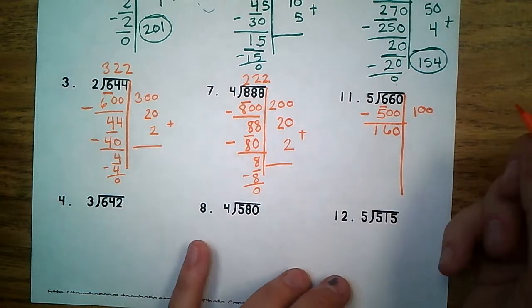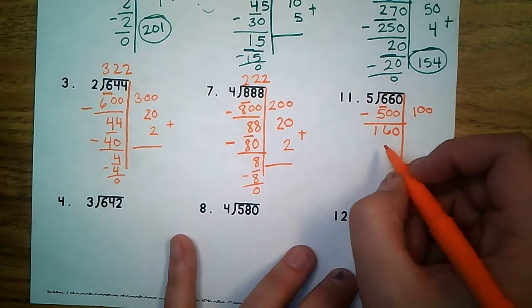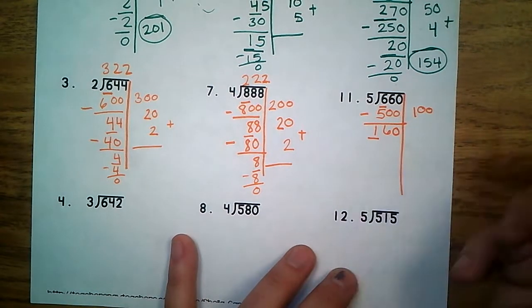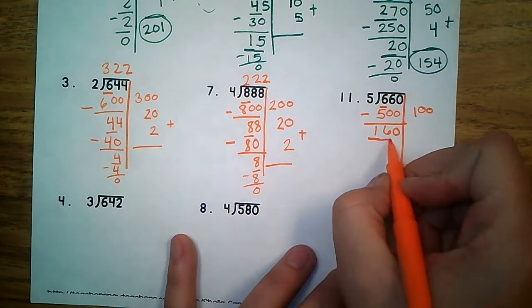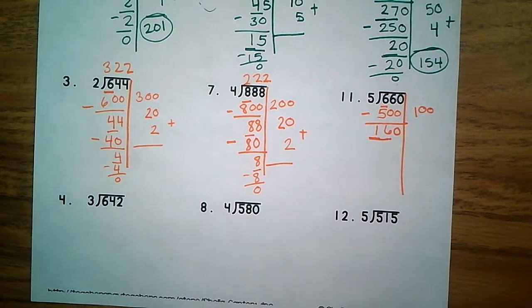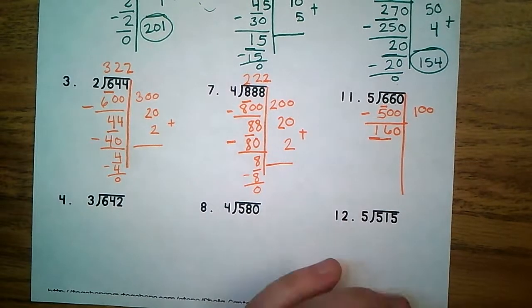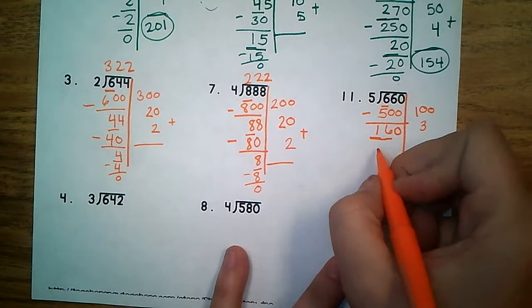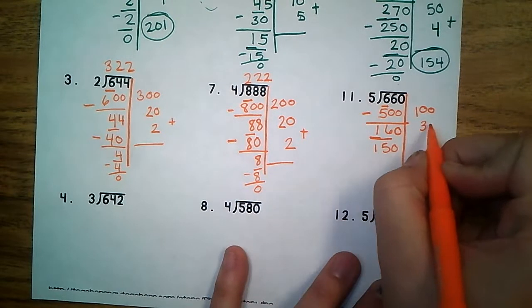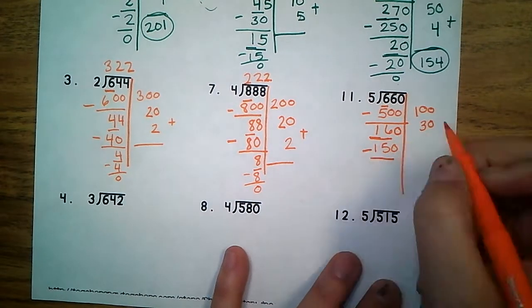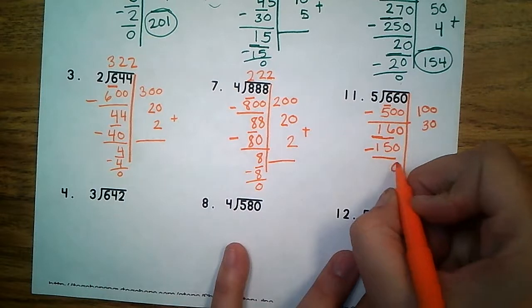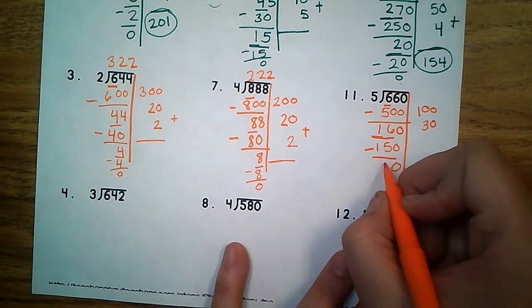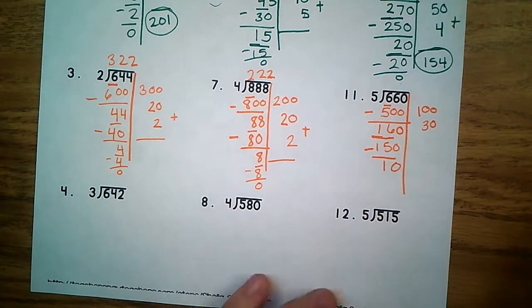The next thing I'm going to do is underline the 1. I know 5 can't go into it, so I'm going to underline both numbers. 5 times 1 is 5. 5 times 2 is 10. And 5 times 3 is 15. So I'm going to put my 3 on the side. 5 times 3 is 15. Add a 0 here, add a 0 there, and subtract. 0 minus 0 is 0. 6 minus 5 is 1. And 1 minus 1 is 0.